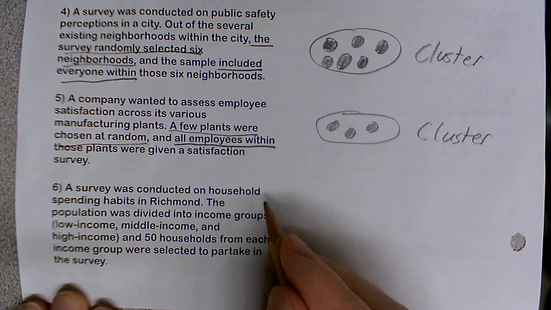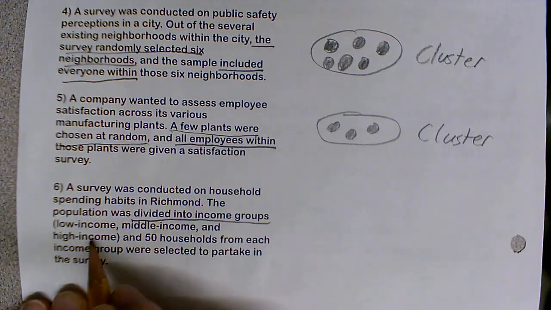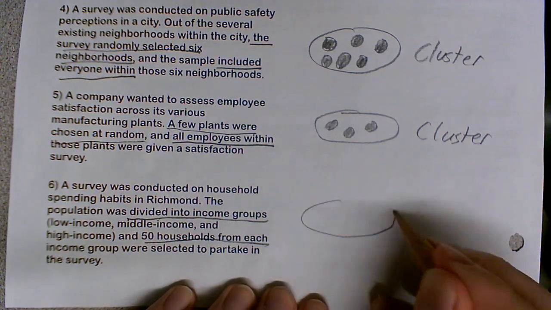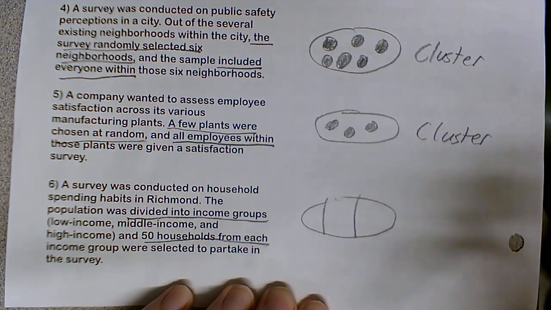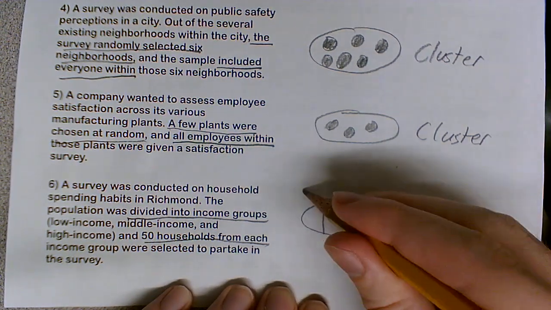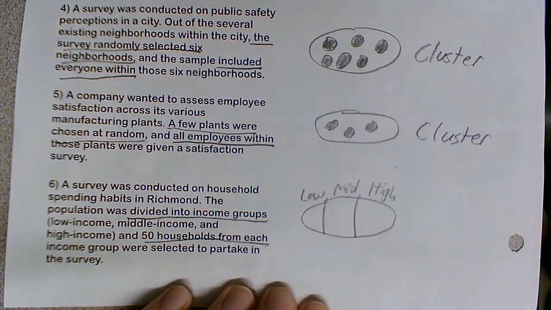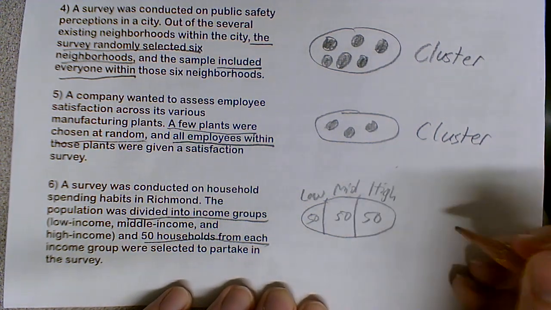Alright, a survey was conducted. The population was divided into income groups. It lists them. 50 households from each were chosen. So it was divided into income groups. We have low, mid, and high. And then 50 households from each were chosen. That is stratified.